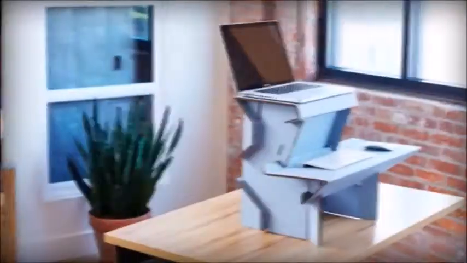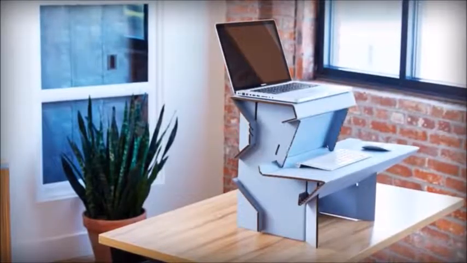But luckily, there are now standing desks for about $25, like the Spark standing desk, that are made of cardboard and that you can set up very, very easily. So that might be something to try out.